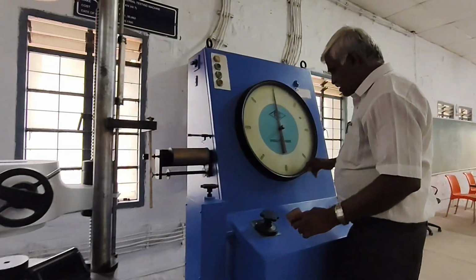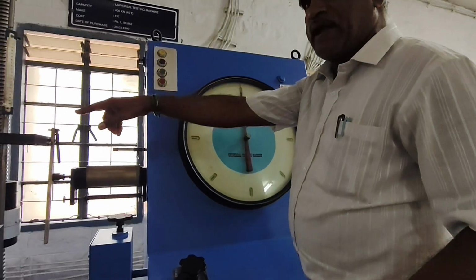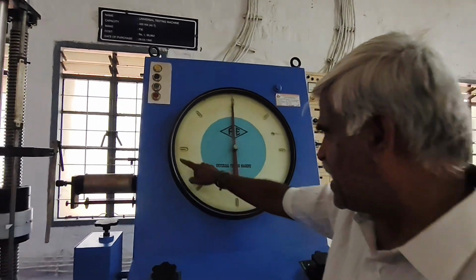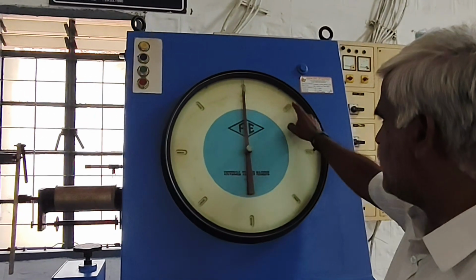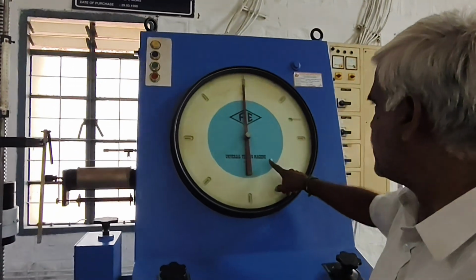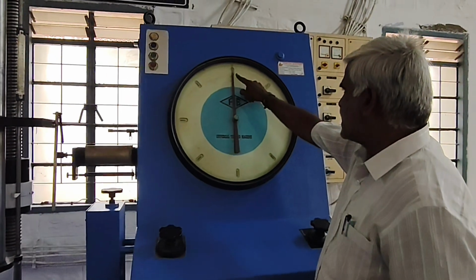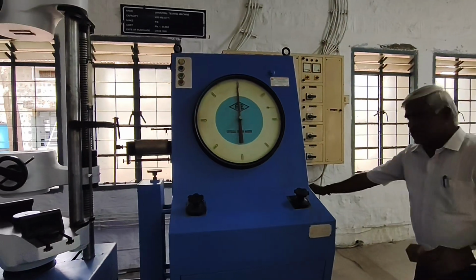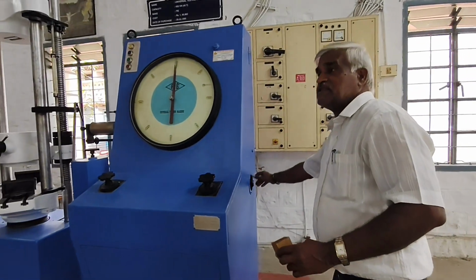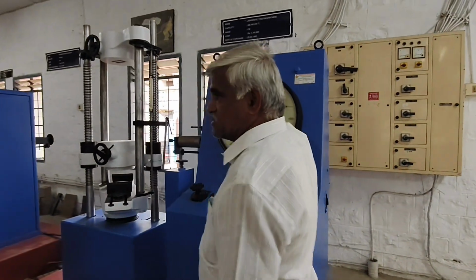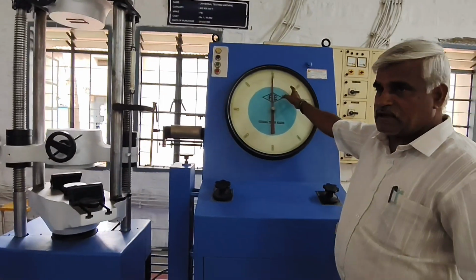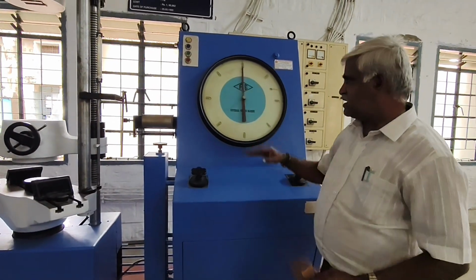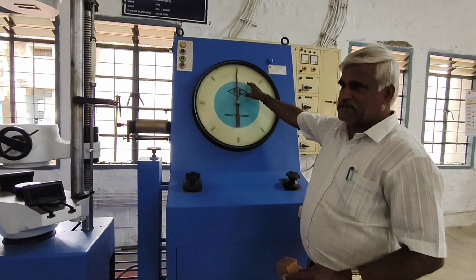You can measure the load applied on the machine by the graduation in the loading unit. It is in terms of kgf, kilogram force. Here you can see a maximum of 20 tons. Similarly, there is a next knob you can adjust to increase the capacity to 40 tons, or 40,000 kilogram force. Here it will definitely be less than 20,000 kgf, so I am using only the 20,000 kgf, or 20 tons, capacity.